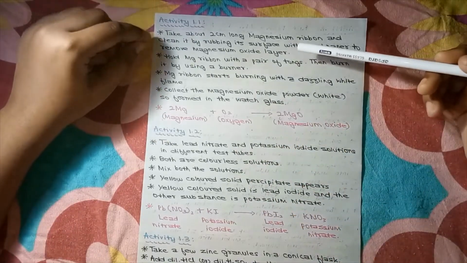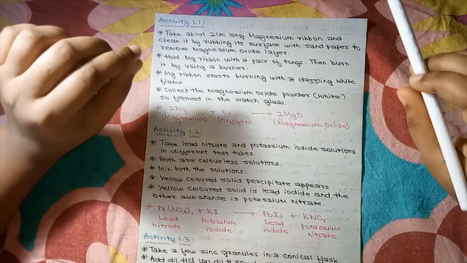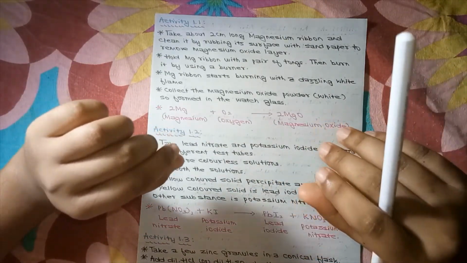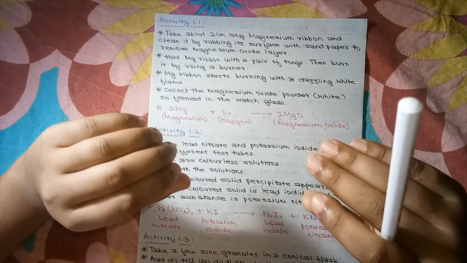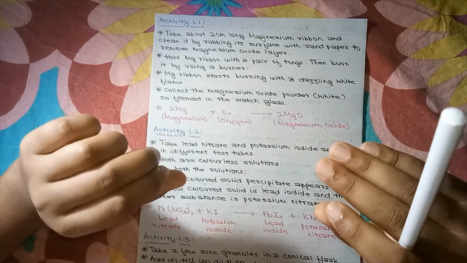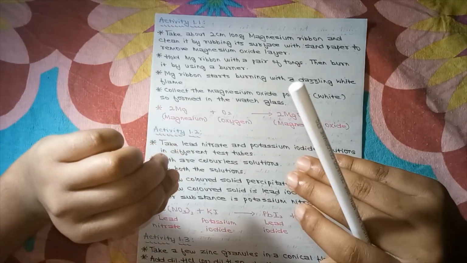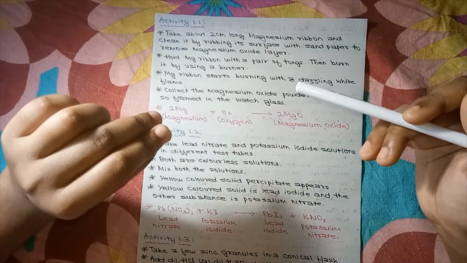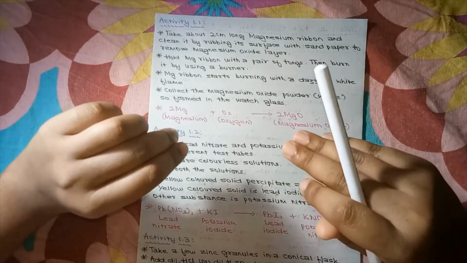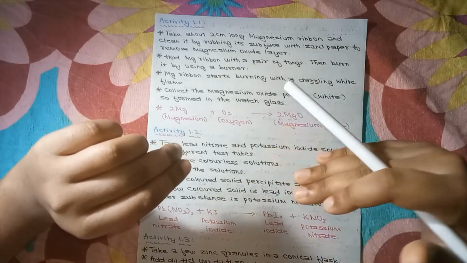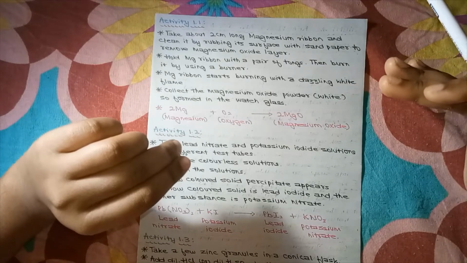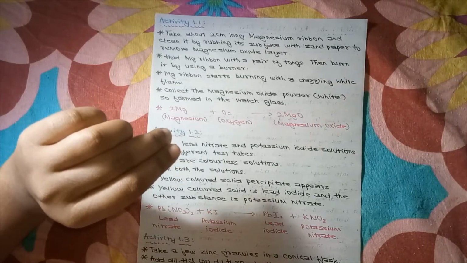This is an important step because the magnesium ribbon has a coating of magnesium oxide, and this magnesium oxide layer makes it less reactive. When we heat it, it does not react easily, and therefore we have to rub its surface with sandpaper to remove that layer. The magnesium gets exposed, and when we heat it, it reacts.